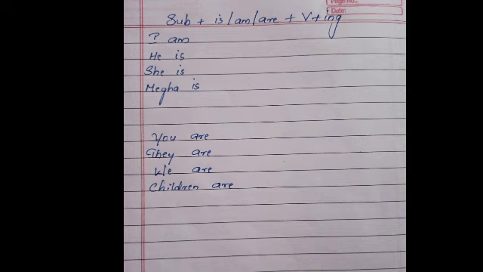And once again, children, the format of present continuous tense: subject plus is or am or are plus verb plus ing. Present continuous tense means what, children? The action is going on at the time of speaking. The action is continuing at the time of speaking. That is present continuous tense. Its format, you should make it thorough. Subject plus is or am or are plus verb plus ing.